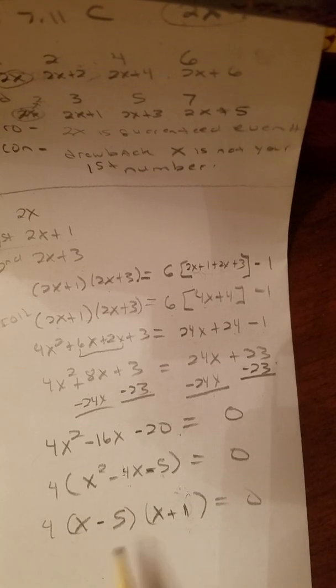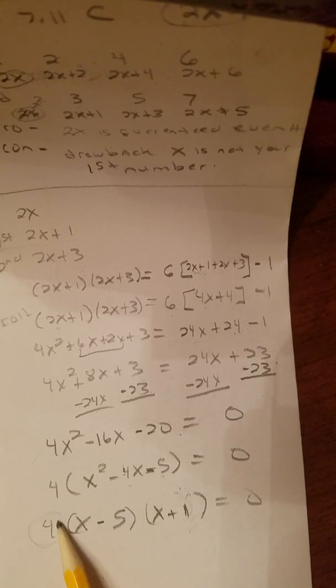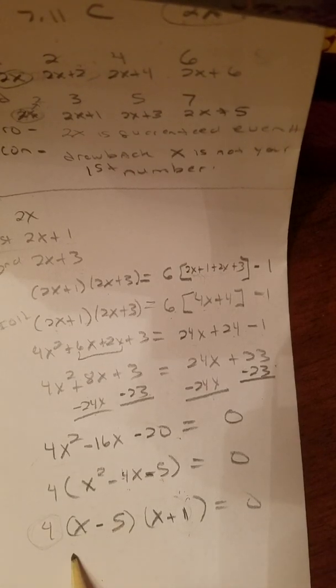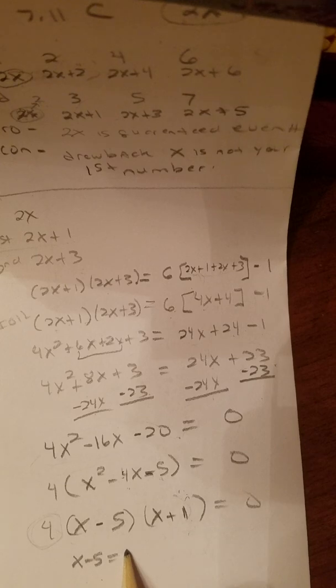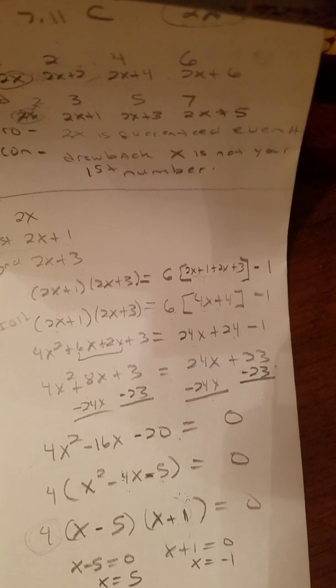Can't factor anymore. So here are our 3 factors: 4, x minus 5, and x plus 1. We don't need to concern ourselves with the 4 because there's no x value. So here I'm going to say x minus 5 equals 0 and set this one also to 0. I get x equals negative 1. I get x equals 5.